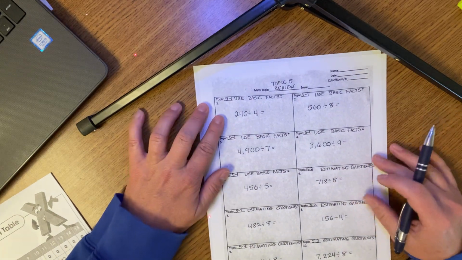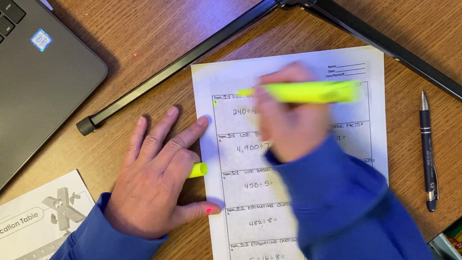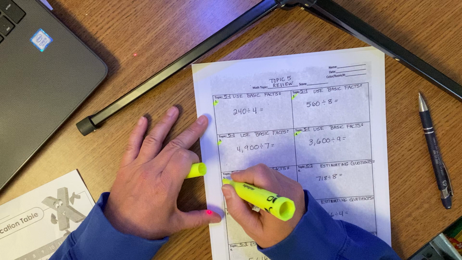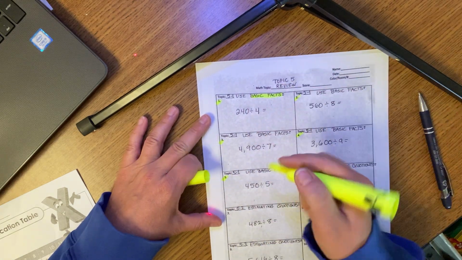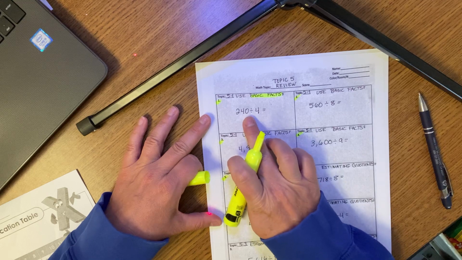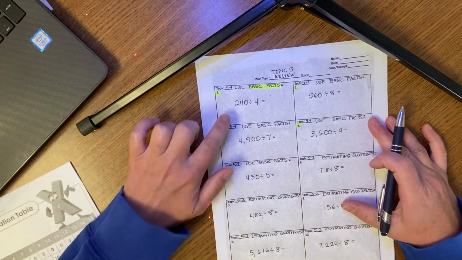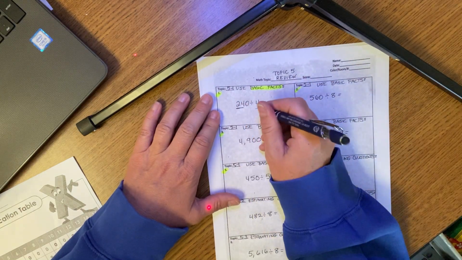So let's see, for problems 1, 2, 3, 4, and 5, you're using the basic facts and the zero shortcut rule to solve these problems. So you're going to look at the basic fact, 24 and 4.